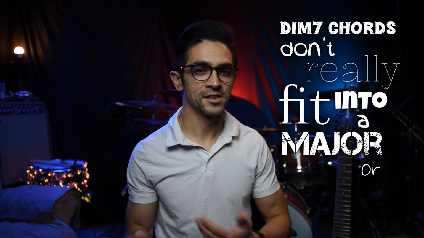Technically, diminished 7s don't really fit into a major or relative minor scale, but that doesn't mean that they aren't useful. They can be used right after a chord as a springboard or a passing chord to your next chord. Now don't worry, we'll explore examples of how they can be used a little bit later. So how do you actually use all of these 7th chords in music?